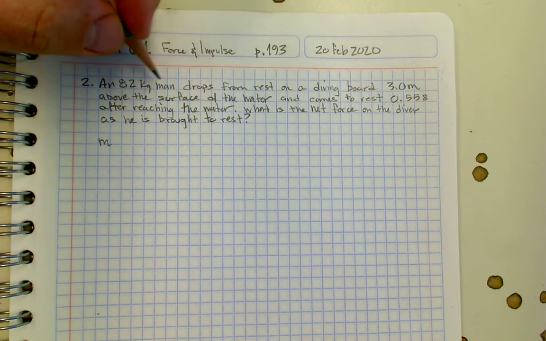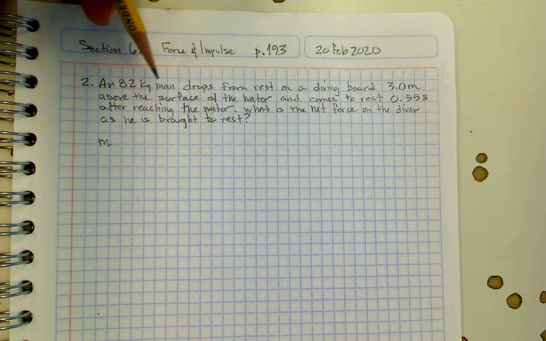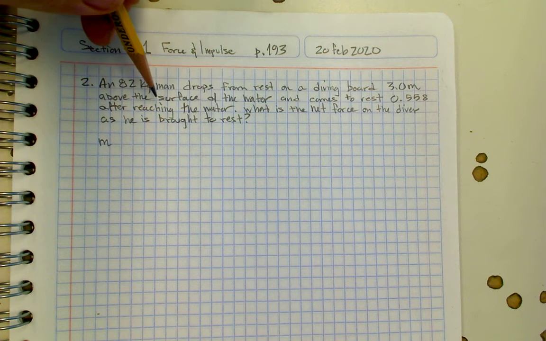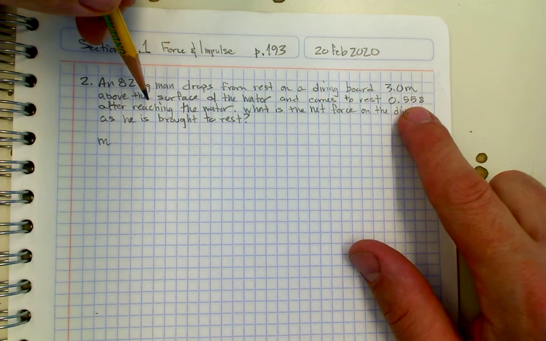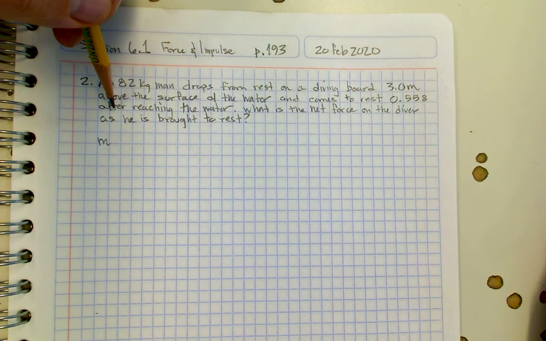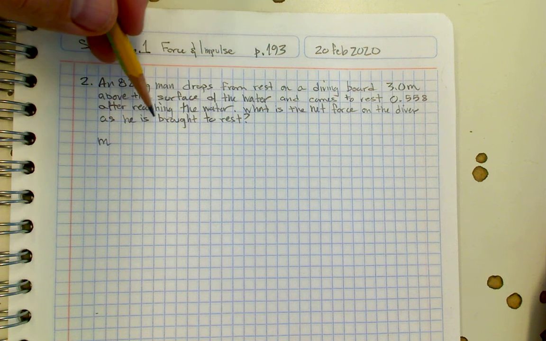There's a man, and he's dropping off of a diving board from rest. It's 3 meters above the surface of the water, and then he comes to rest in about a half a second after reaching the water. And they're asking, what's the net force on the diver as he is brought to rest?